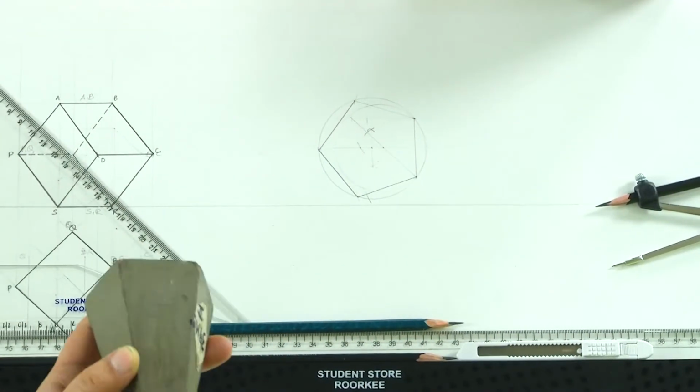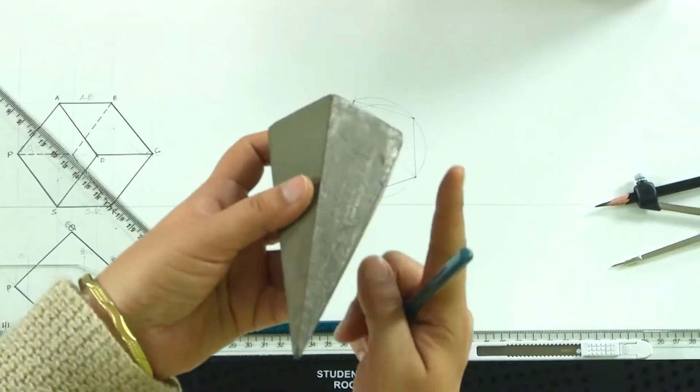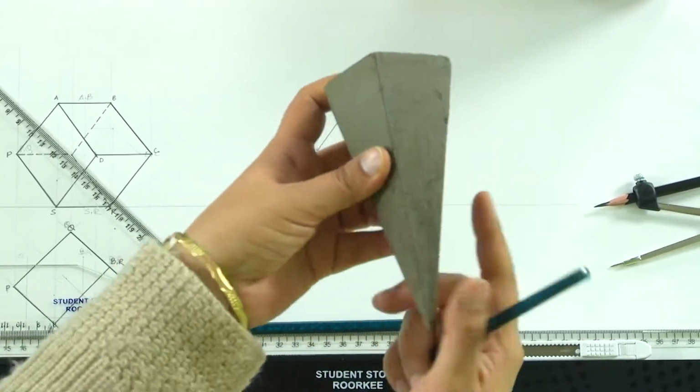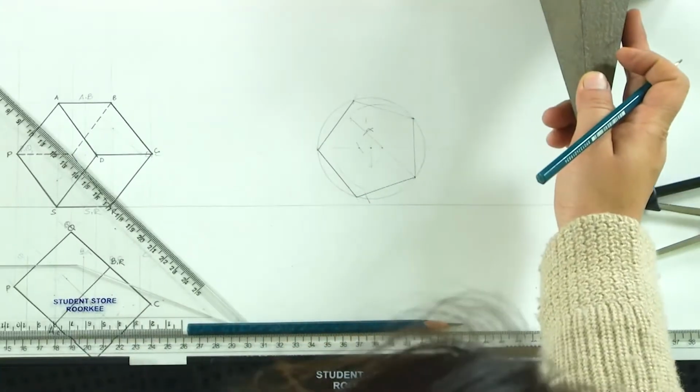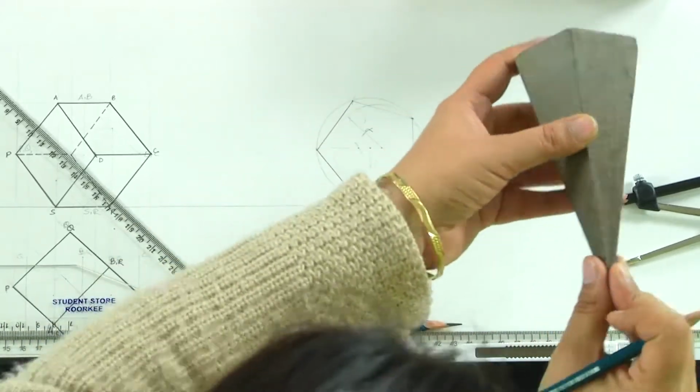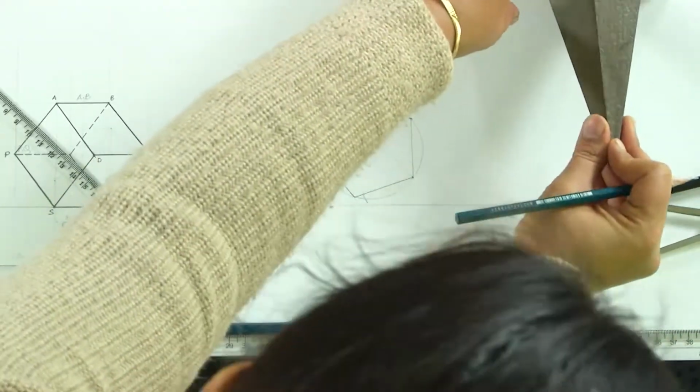Now we are assuming in the original position that it is kept in such a manner that one of its sides is perpendicular to VP, and the pyramid is kept in such a manner that the axis is perpendicular to VP.